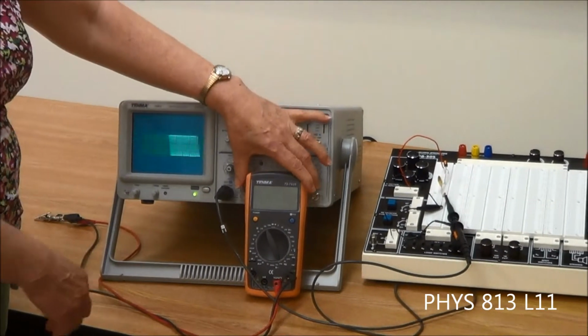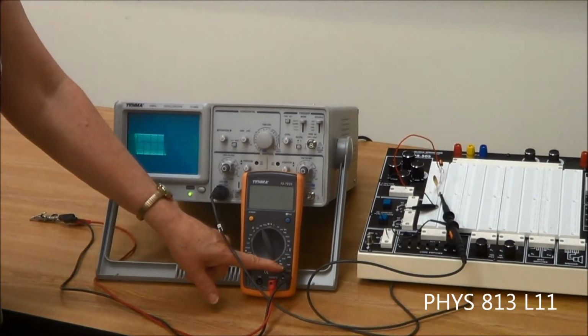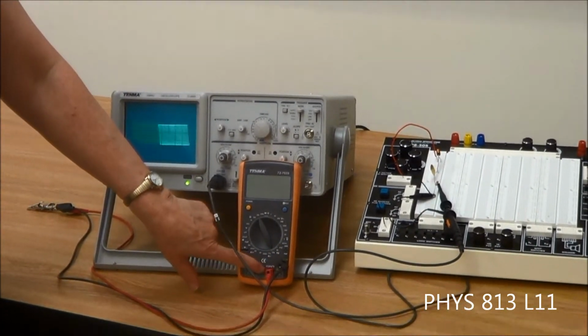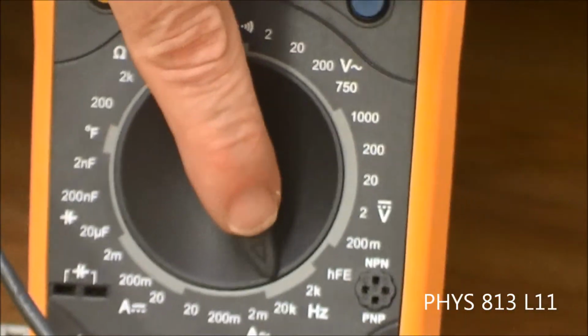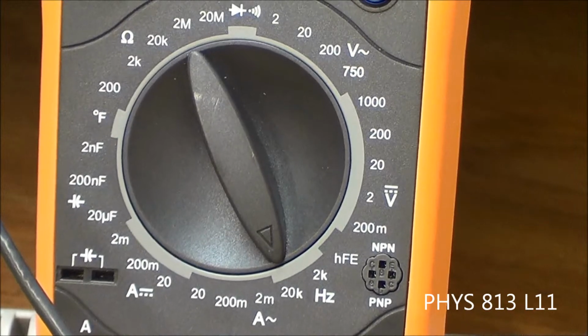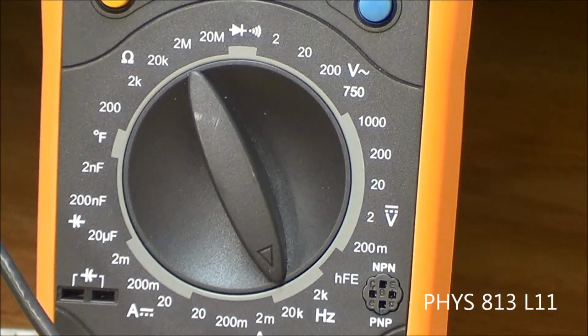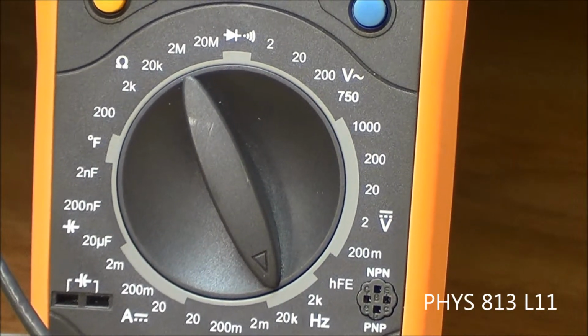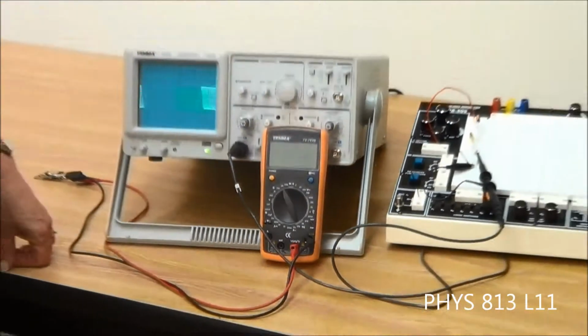Okay, does that show? Oh, well, I don't have a number on there anyway, so that's okay. So you'll have the black in the common, the red in the one next to it, and the frequency is in the lower right-hand region. Now, it does say 2K. You have to be careful that you don't confuse the frequency region with the resistor region because the numbers are the same. They're Ks and 2Ks.